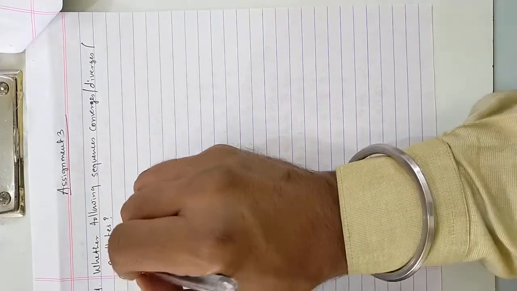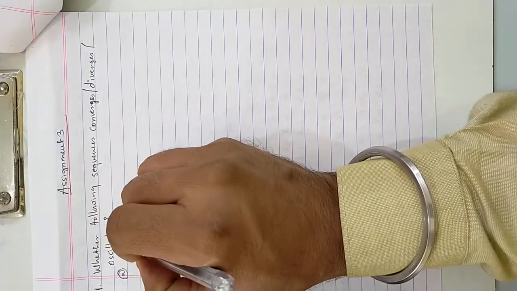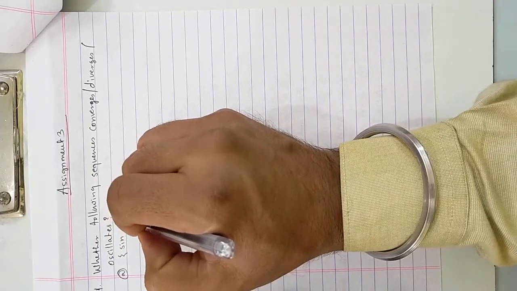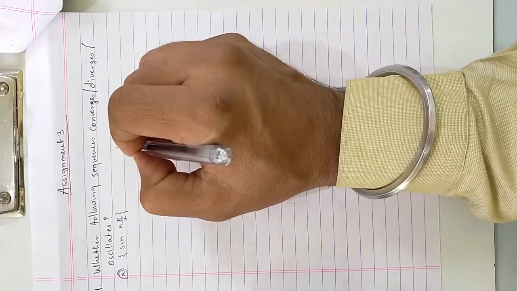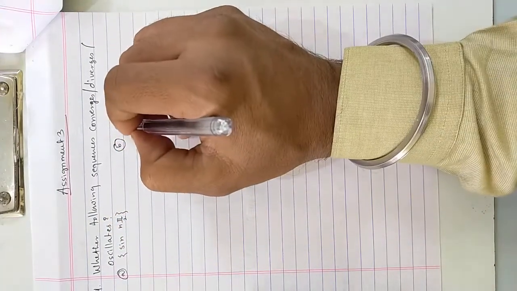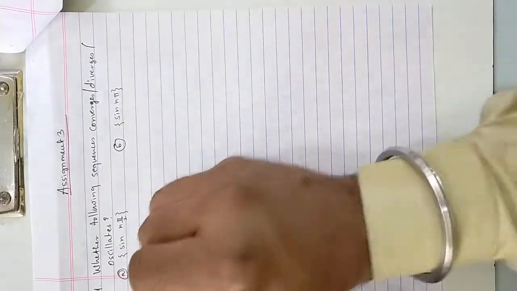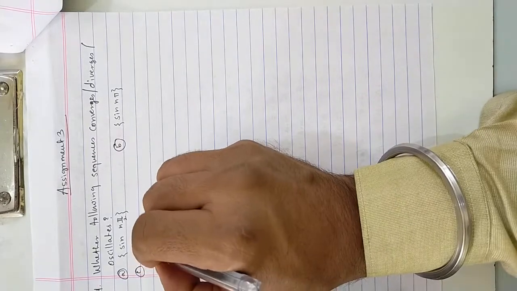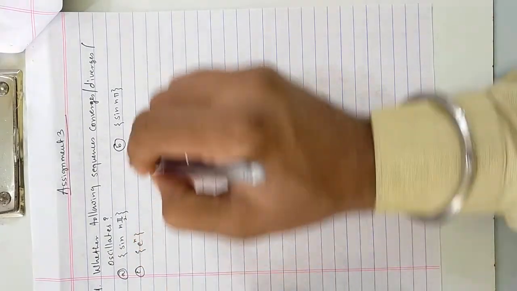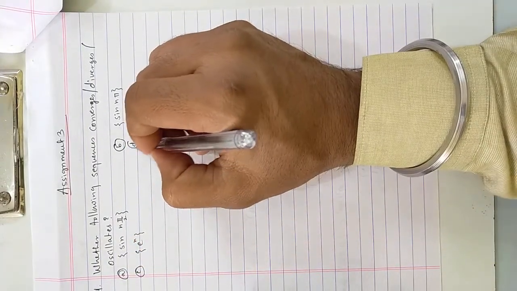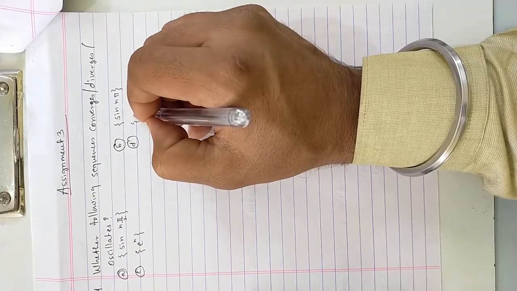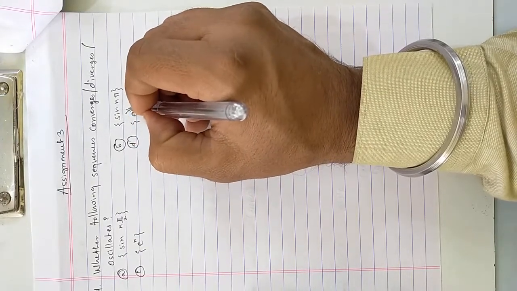The first sequence is sin(n pi by 2). The second sequence is sin(n pi). The third sequence is e raised to n. The next sequence is e raised to 1 by n.